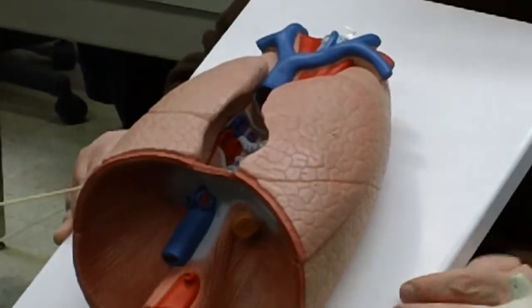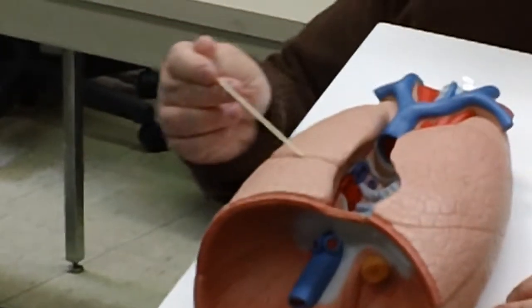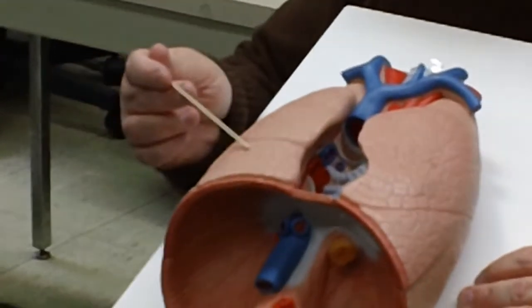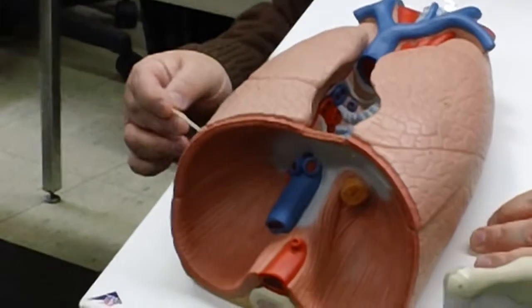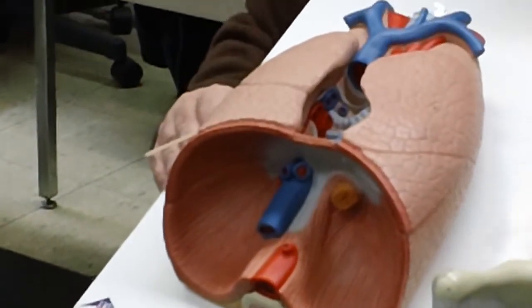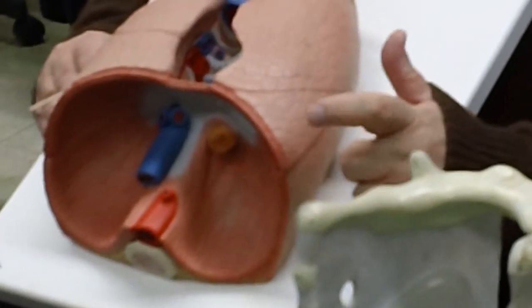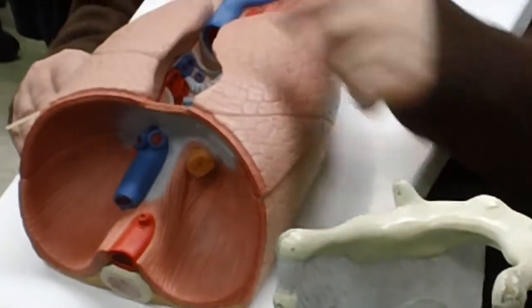Could you say that again? I'm sorry. On the right side, you have the superior lobe, the horizontal fissure, the middle lobe, the oblique fissure, and the inferior lobe. On the left side, you have the superior lobe, the oblique fissure, and the inferior lobe, and the cardiac notch in here.